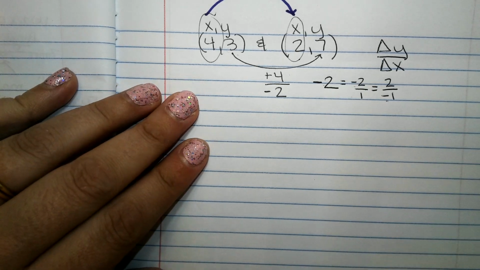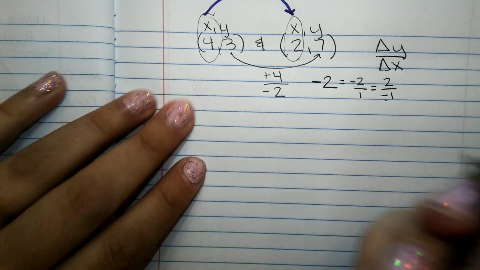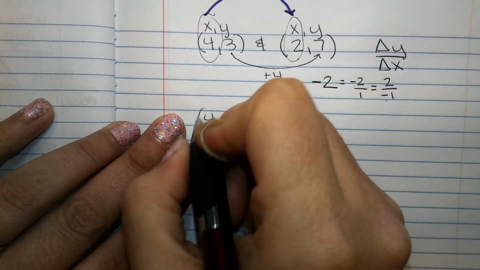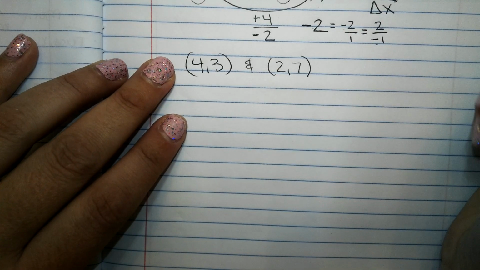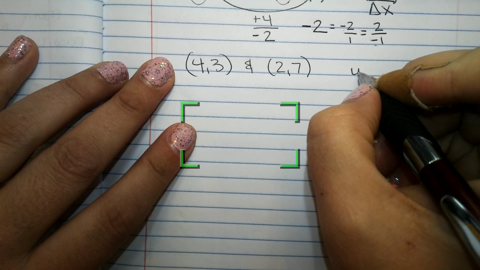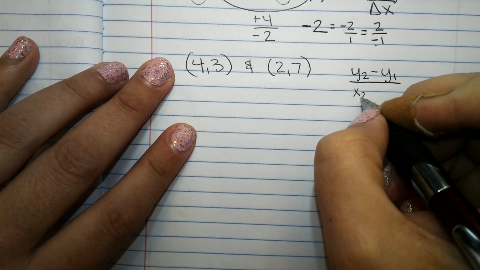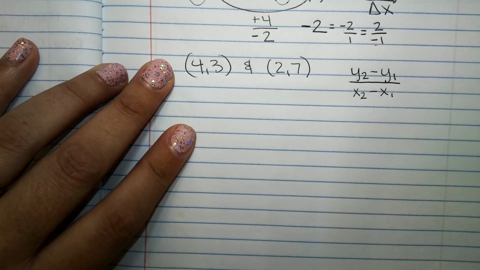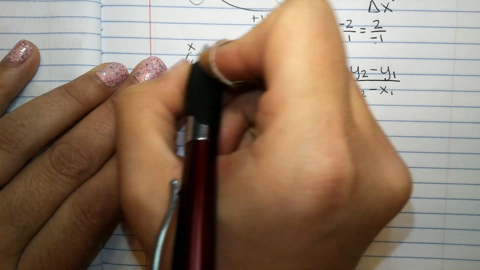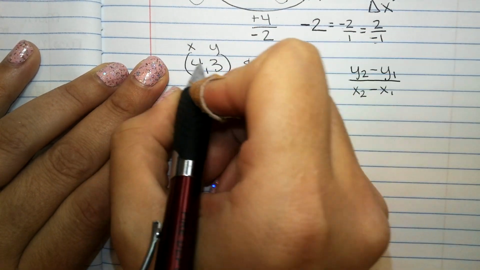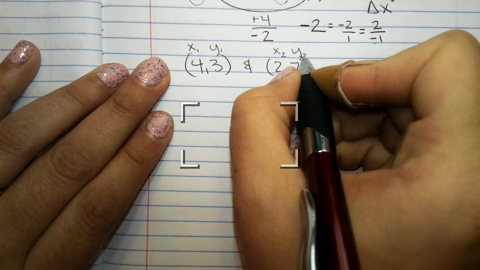Okay. Now, some of us aren't very good with number lines, so I'm going to give you a second way to do this. I'm going to still use (4, 3) and (2, 7), and I'm going to give you an equation you need to kind of remember. So it's the change in y, so y2 minus y1 over x2 minus x1. And the way I look at this, okay, we're going to write our x and y. Well, this is our first ordered pair, so we're going to call this x1, y1. This is our second ordered pair, we're going to call it x2, y2.